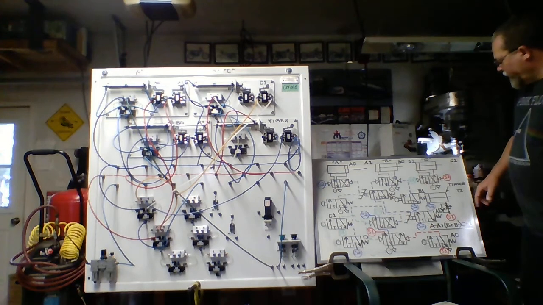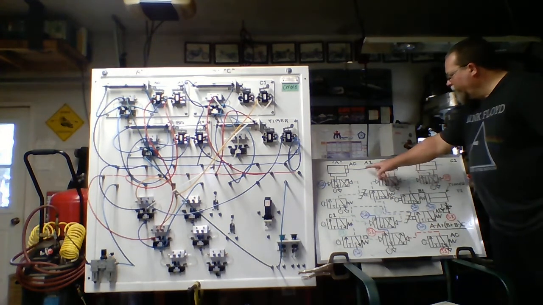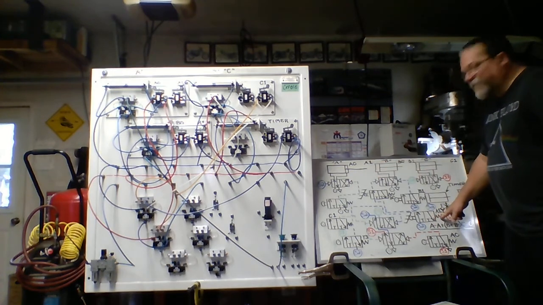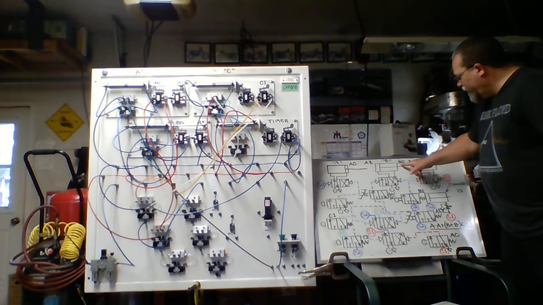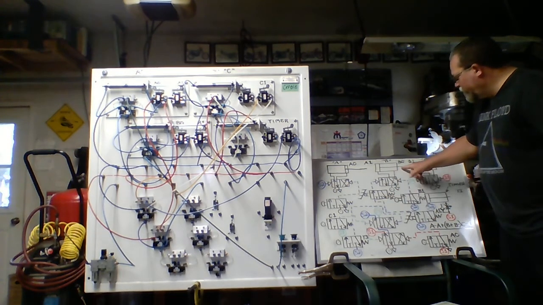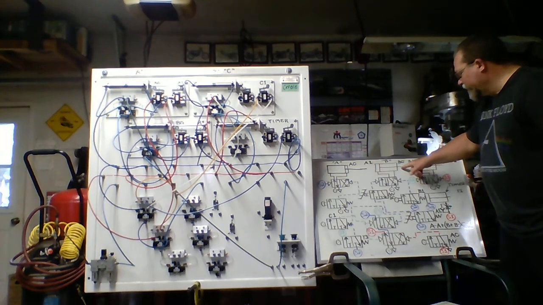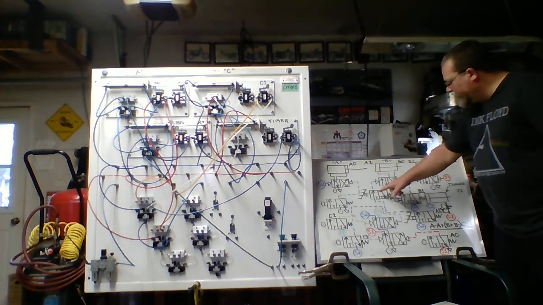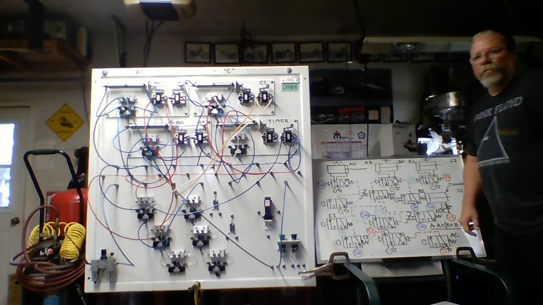And the reason they're held open, if we look at A1, well, in idle position, A is extended, which means A1 will be shifted. It'll be held open at that point in time. We look at cylinder B, B0, which is right here, which is also held open at idle position or static. B is retracted, which means, of course, it's going to hold B0 in an open position.